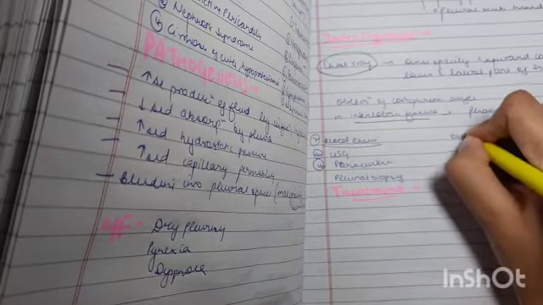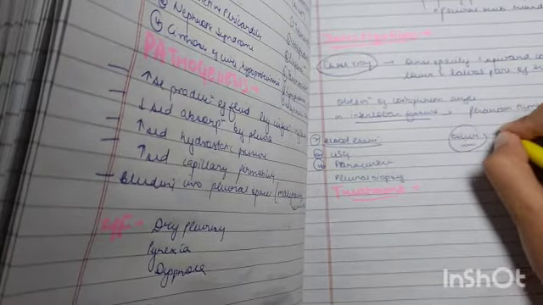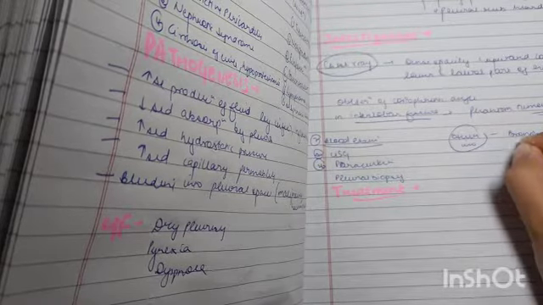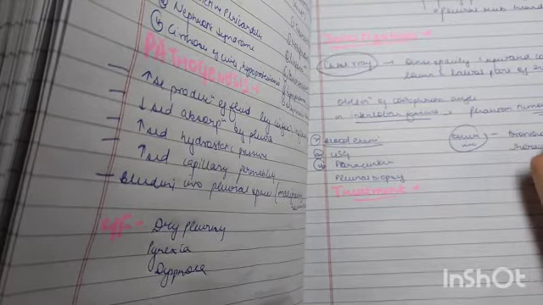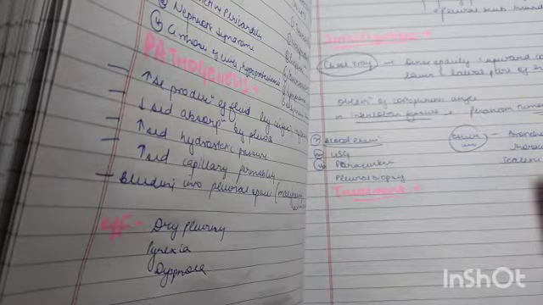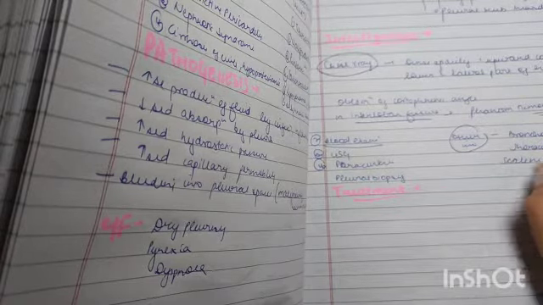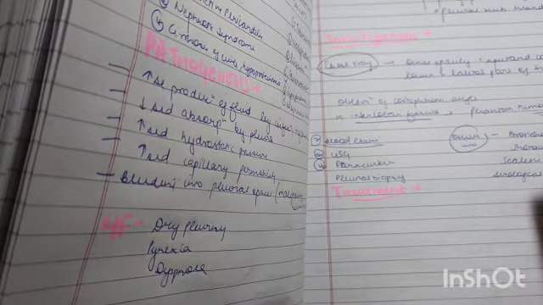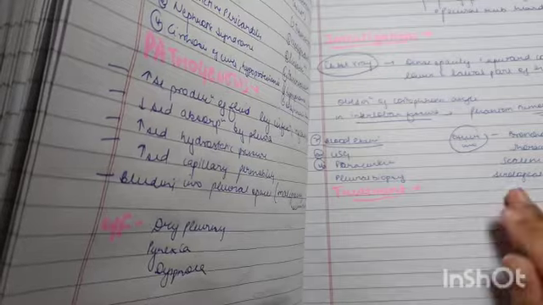Then other investigations like bronchoscopy, thoracoscopy, scalene lymph node biopsy, serological test for rheumatoid factor.